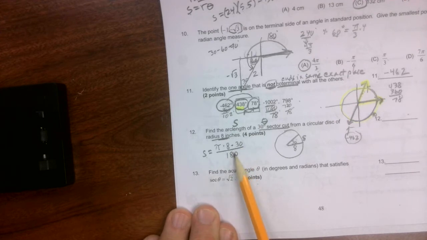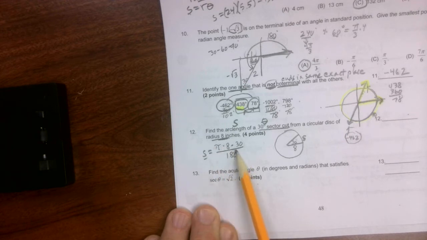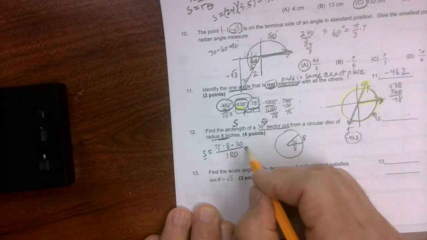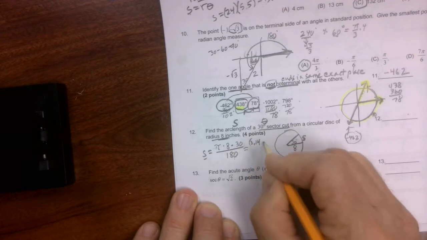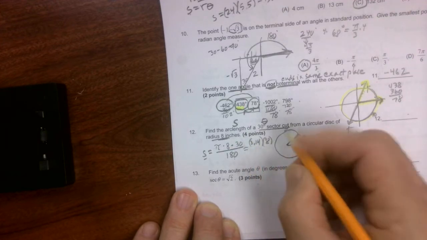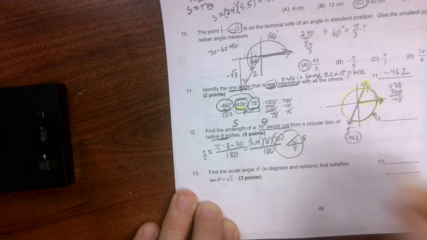Now here's something interesting that happens when students start whittling this down. In this, when we're finding the arc length, do not convert this to 180, because then you would go 180, 180, and you'd get 240. It's like these things don't even matter. When you use this formula, pi has to be 3.14 times 8 times 30 all over 180.